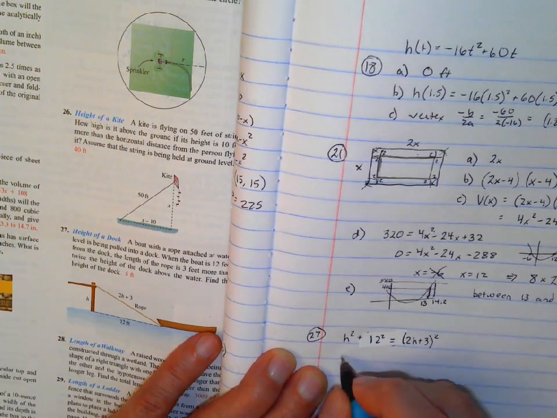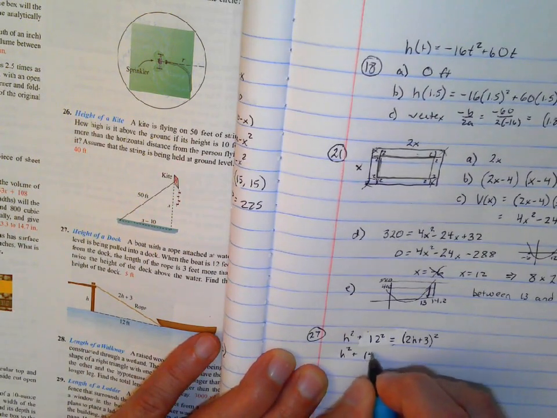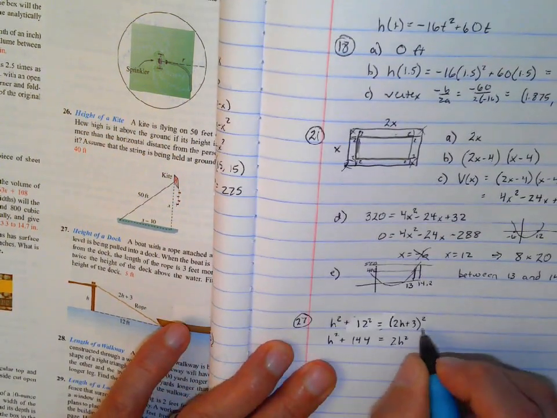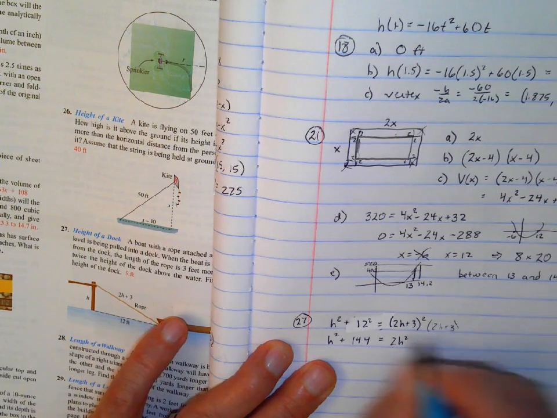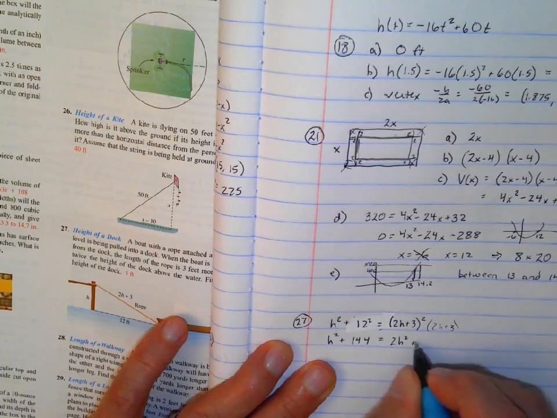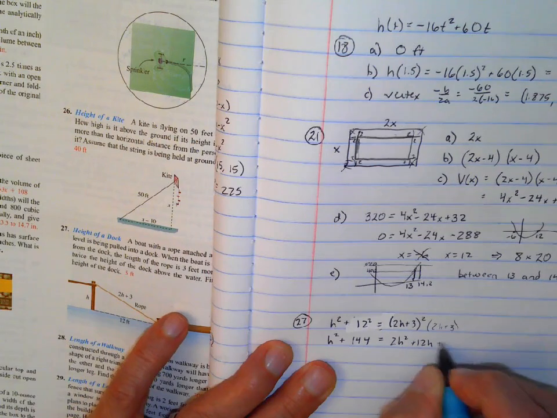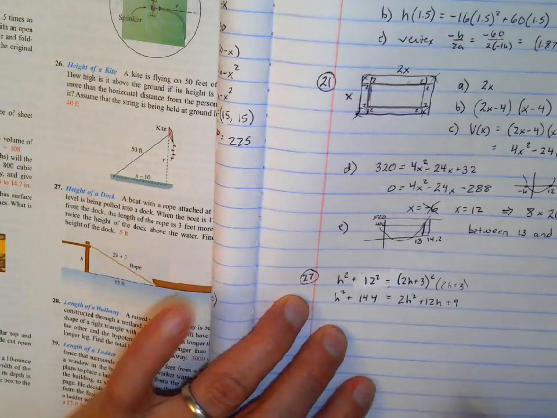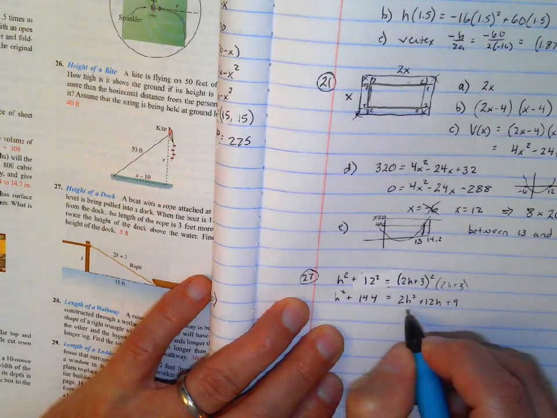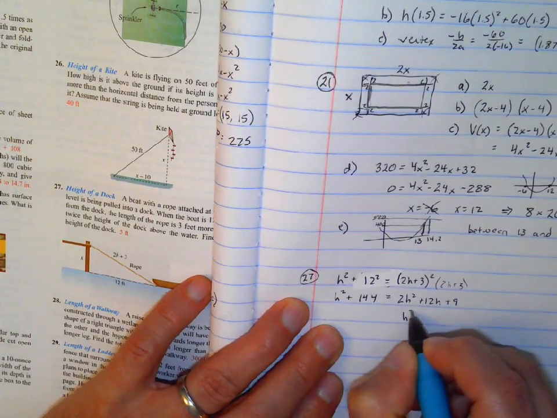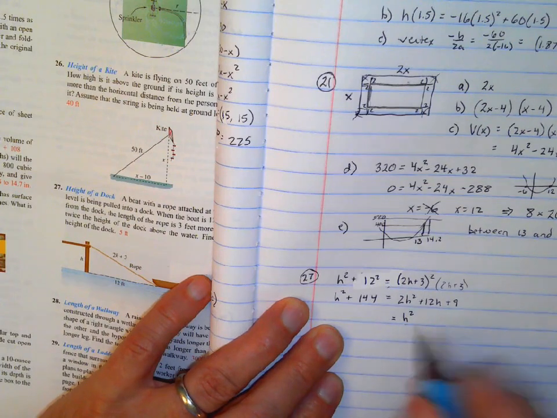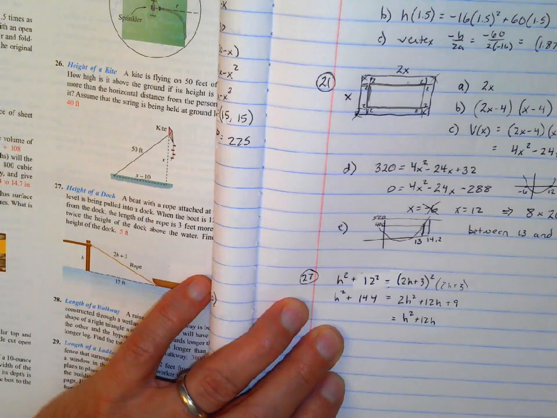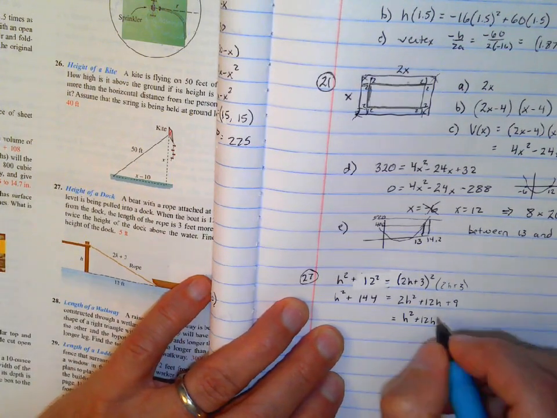Okay, so I know that h squared plus 144. And if I multiply this out, that'd be 2h squared, right? Multiply it by itself. Then plus 6 would be plus 12h, and plus 9. Okay, so to solve this, let's solve the quadratic. I'm going to bring it all over this way, so I'm going to subtract this h squared over. So 2h squared minus an h squared is 1, plus 12h, and if I subtract that over, I have 9 minus 144, which gives you negative 135.